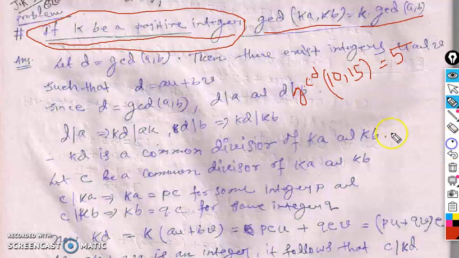You should realize this. If we multiply 10 and 15 by minus 2, the result becomes minus 20 and minus 30. The GCD should not be a negative number, it should be the greatest common divisor.